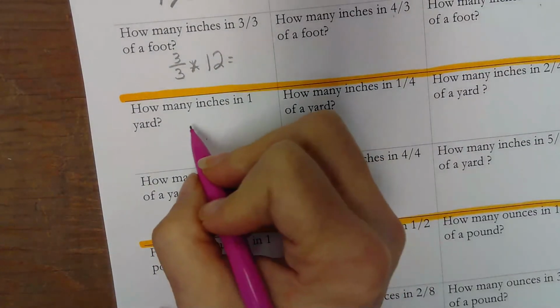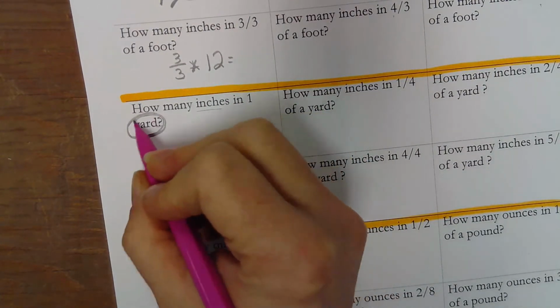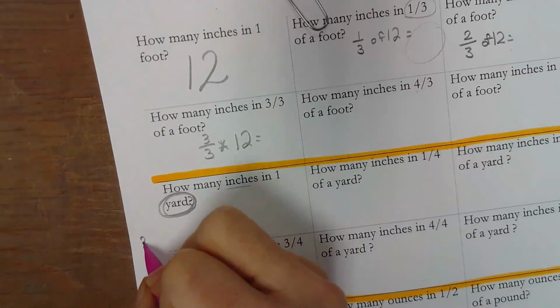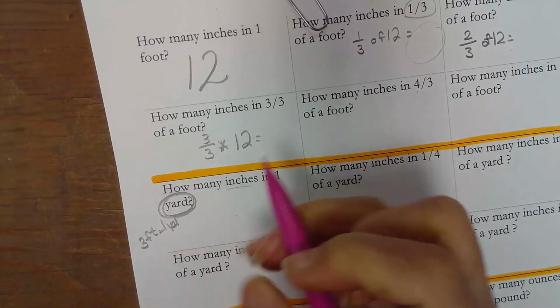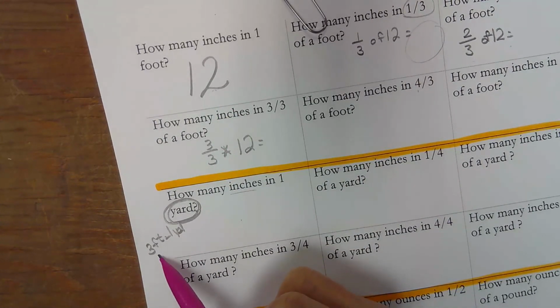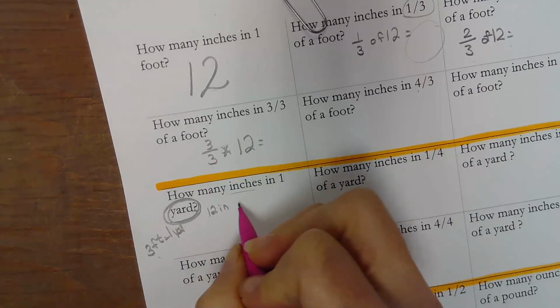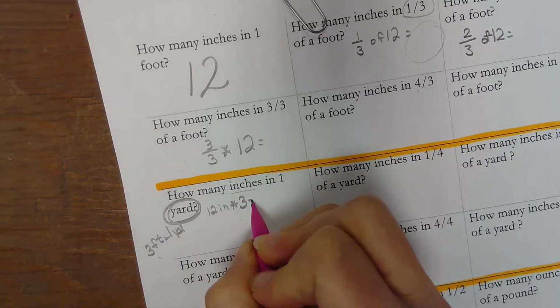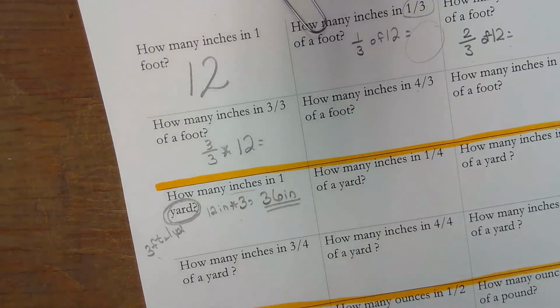In this second section, how many inches in a, be careful, yard? Well, there are 3 feet in 1 yard. If there are 12 inches in 1 foot, we have 12 inches 3 times. 12 inches 3 times gives you 36 inches in 1 yard.